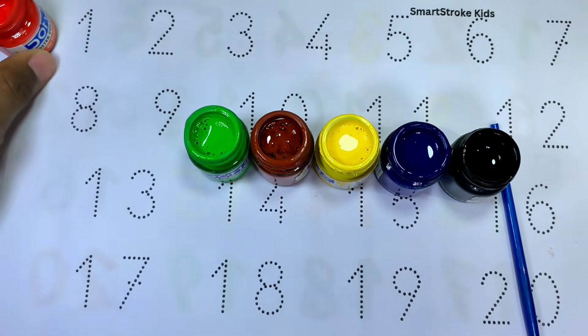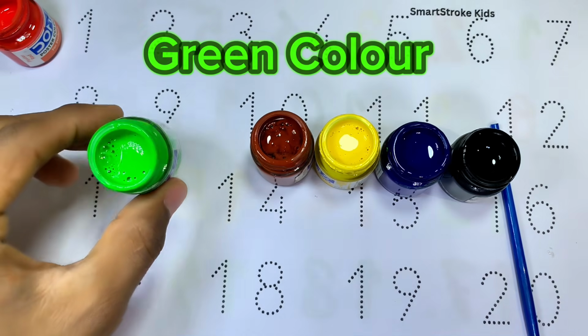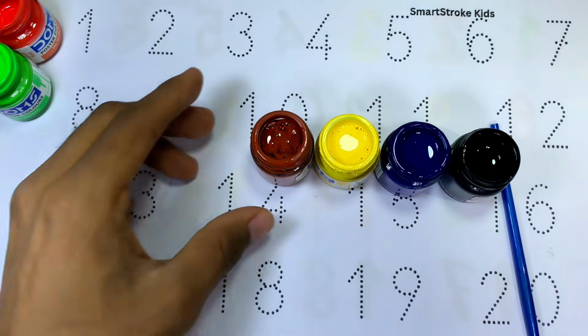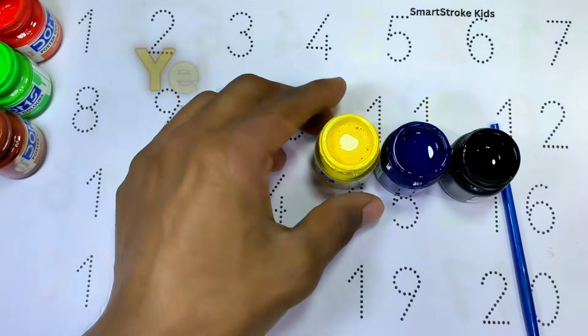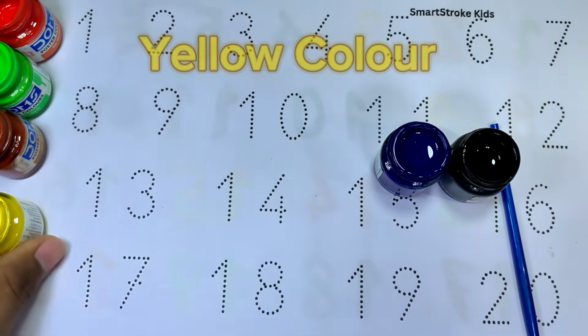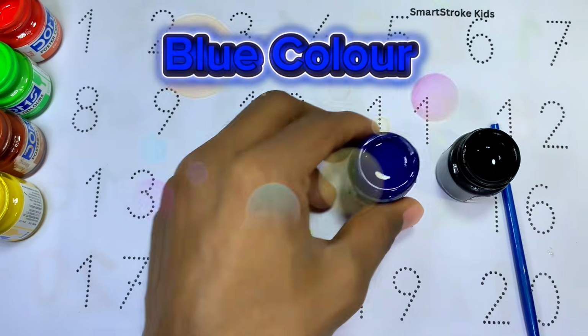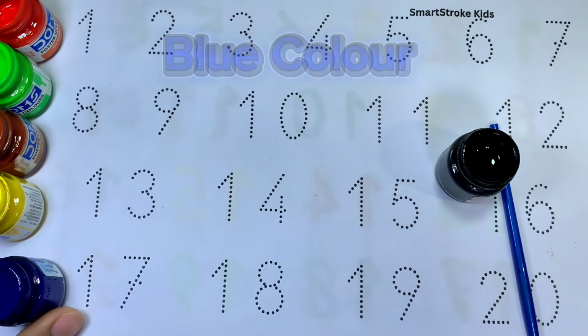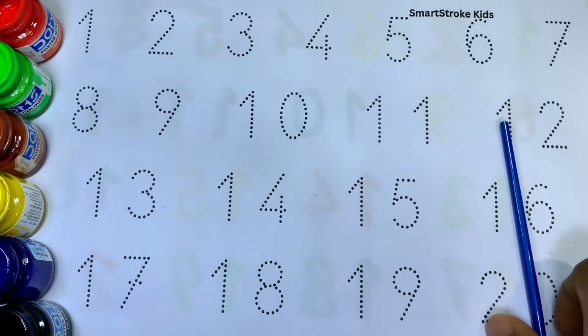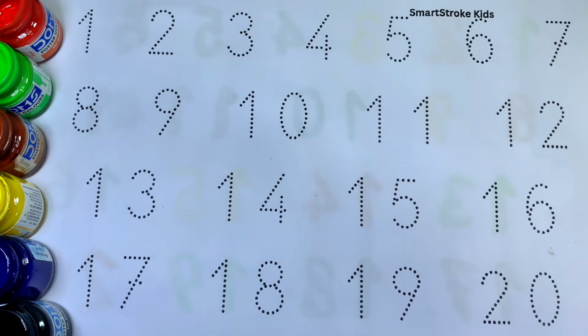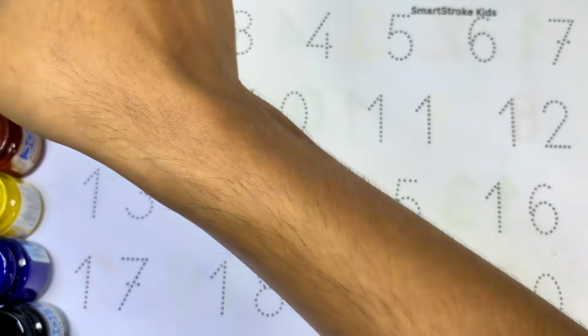Red color, green color, brown color, yellow color, blue color, black color. Kids, now you draw 1 and use red color.